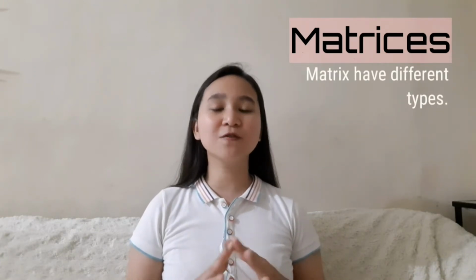Our second topic is the matrices. Matrix is a collection of numbers arranged into fixed number of rows and columns. Matrix have different types. We have the scalar matrix, the square matrix, the identity matrix, the row matrix, column matrix, diagonal matrix, null or zero matrix, and the triangular matrix. If you want to learn more about the matrices, we can search it on Google. For now, let's focus on this problem.